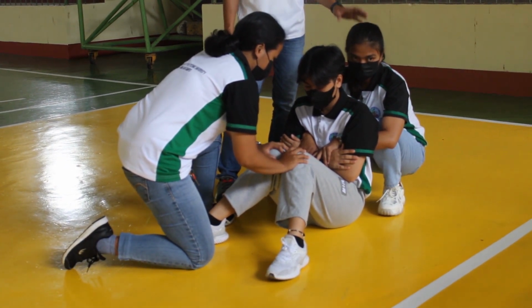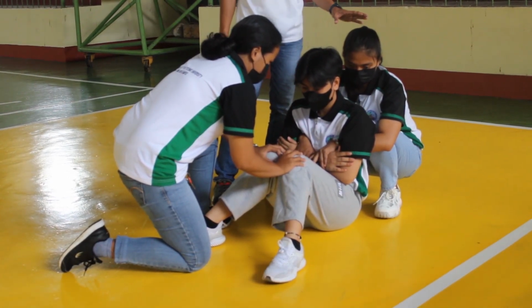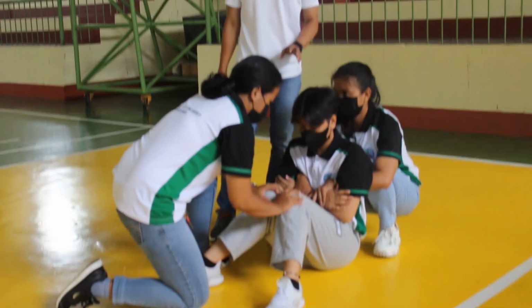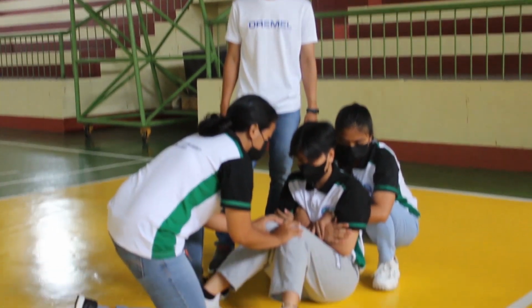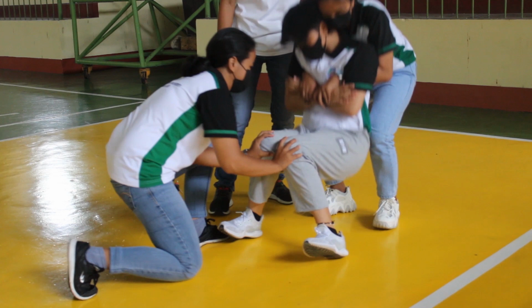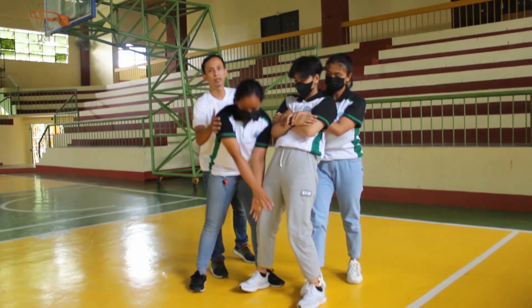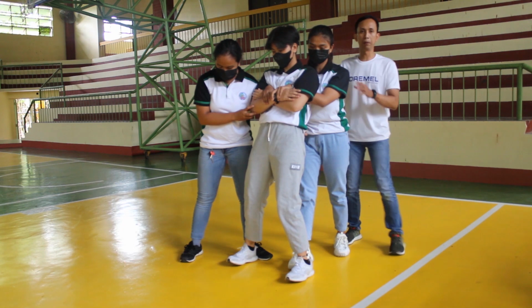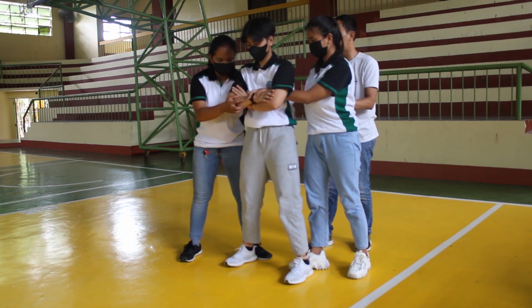Remember that when it comes to this one, the tallest rescuer will always be placed at the back of the victim. Okay? So with this position, they will be preparing to have the victim on their standing position. Ready? And placing the victim on the standing position. Ready? And up. So they will be pushing the victim to make sure that the victim will be placed on the standing position. So with this position, they will be placing their arm on the hips of the victim.